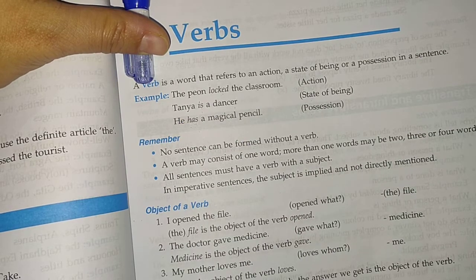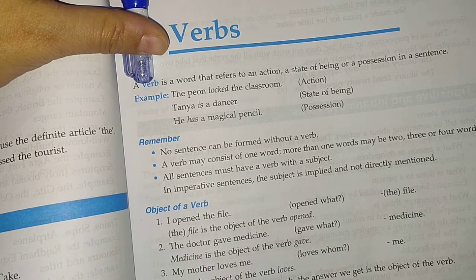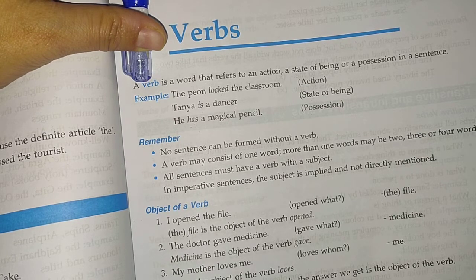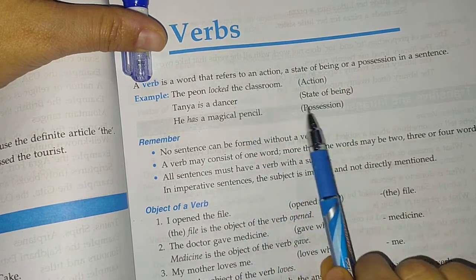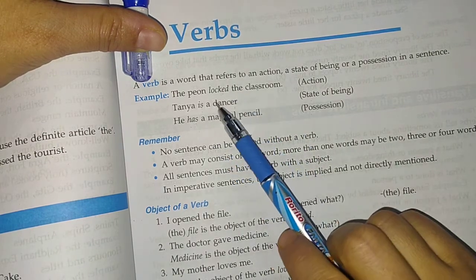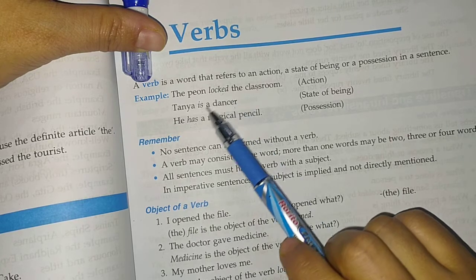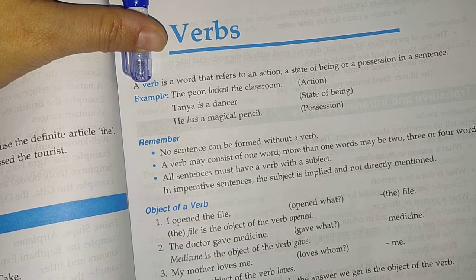Okay, so let's see what the object of a verb is. Now I have talked about the verb, what a verb is, and what kinds of verb there can be. Here I've said it shows action, state of being and possession. These kinds of words are verbs. Now I have also talked about how every sentence should have a verb, and that all sentences must have a subject.